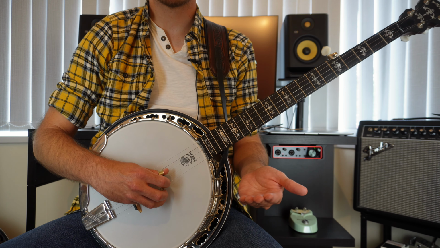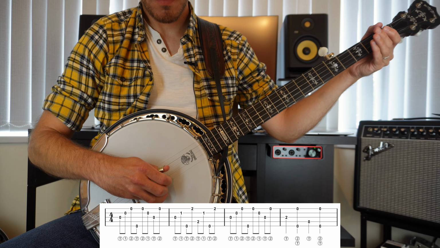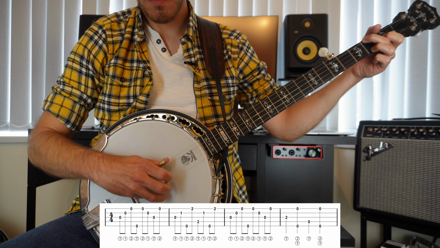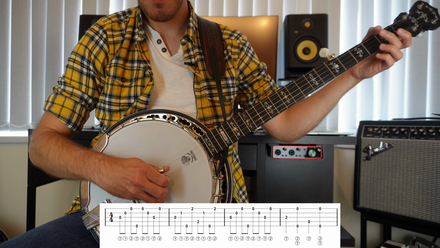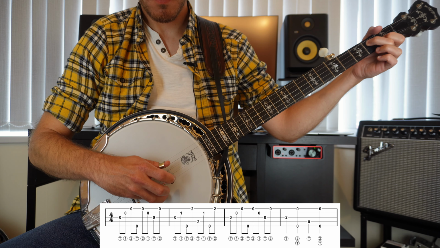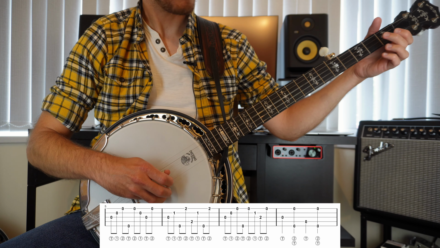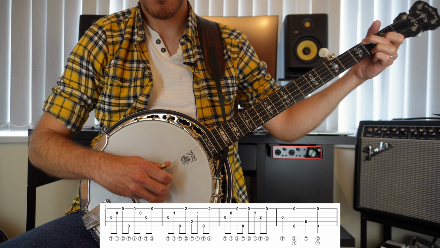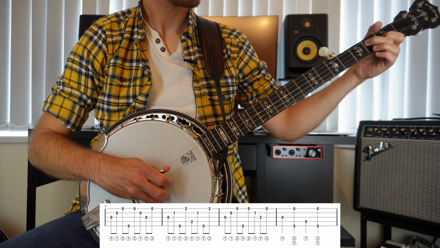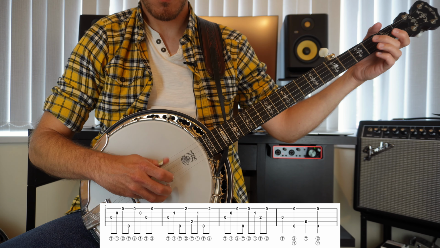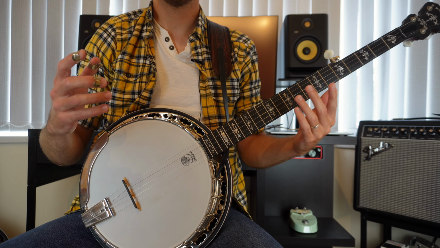So here is Boil Them Cabbage Down with line 1 and 2 together. And as with all of these, get a backing track on.